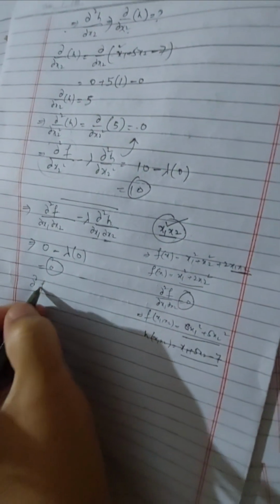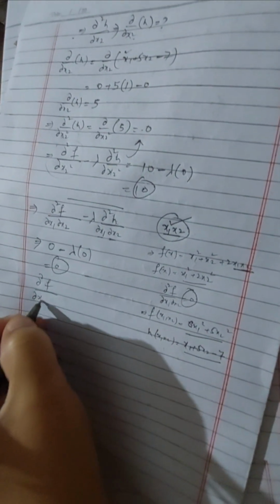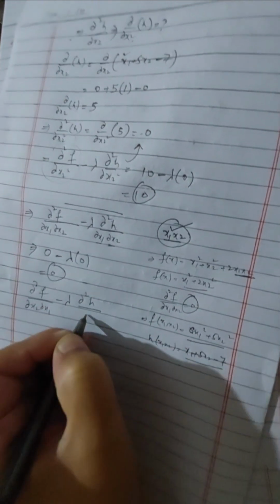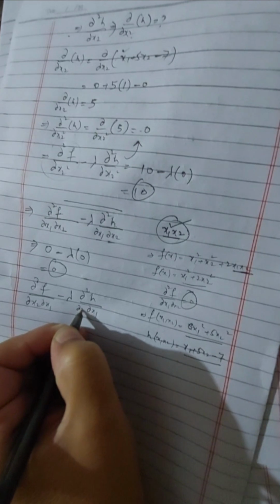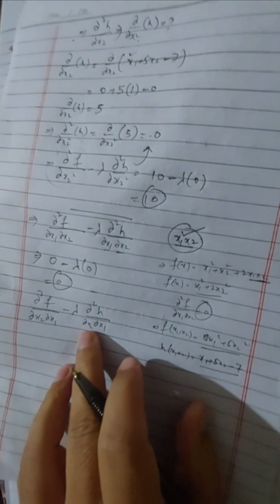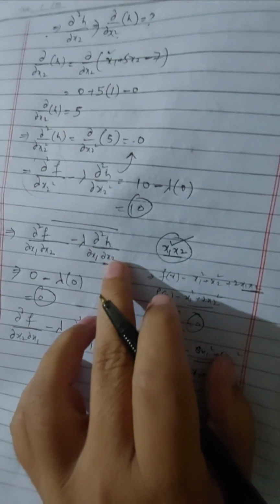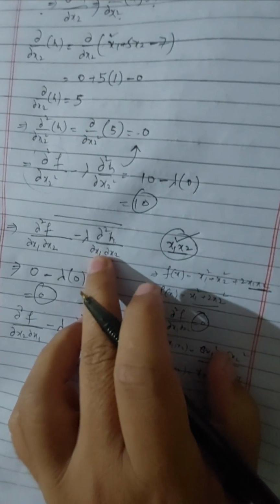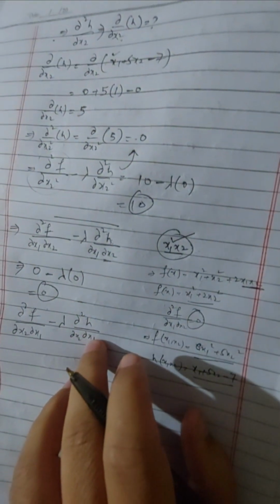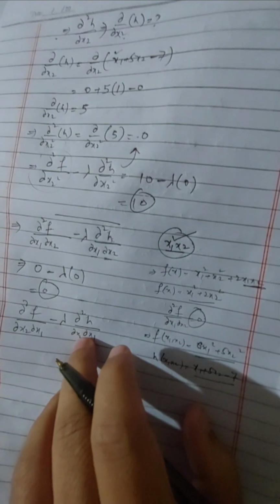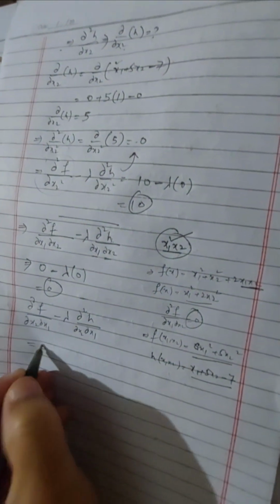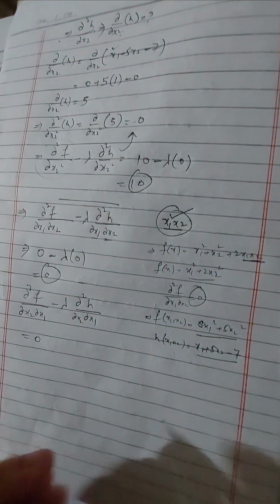Similarly, the d square f by dx2 dx1 minus lambda into d square h by dx2 dx1. The only difference is that here the first order derivative is with respect to x2 and the second order derivative is with respect to x1, and in the other one the first order derivative is for x1 and the second order derivative is for x2. This is the only difference, and it will also yield a value of 0.